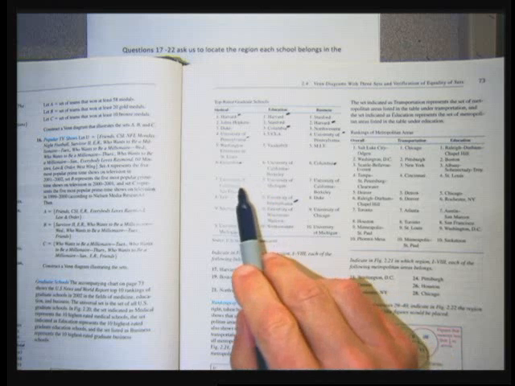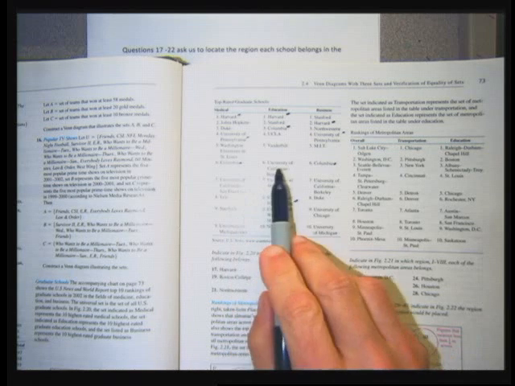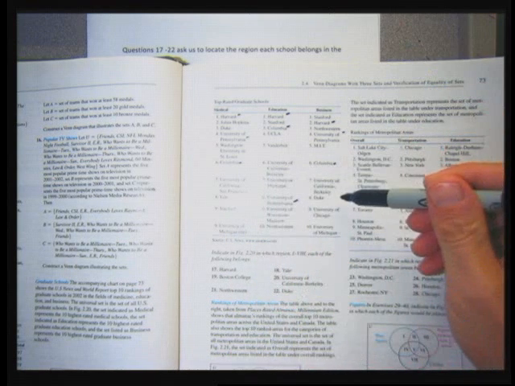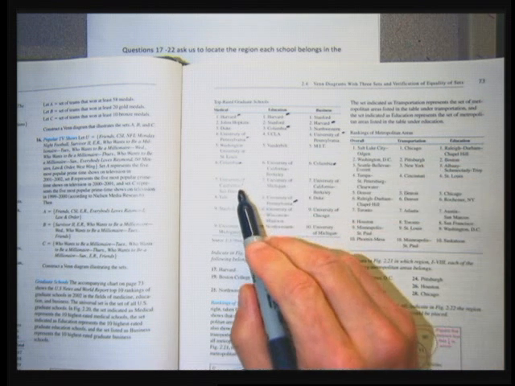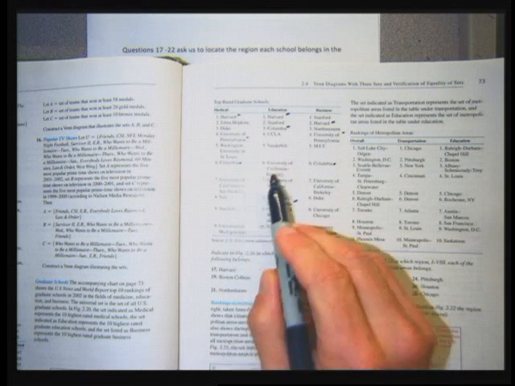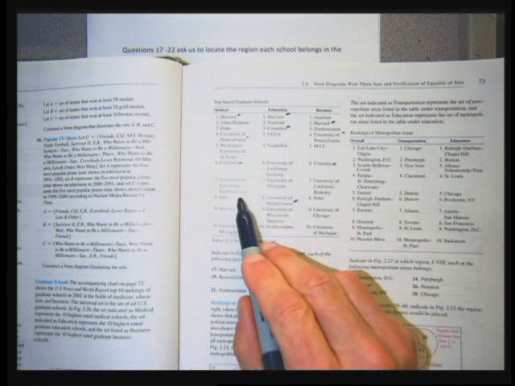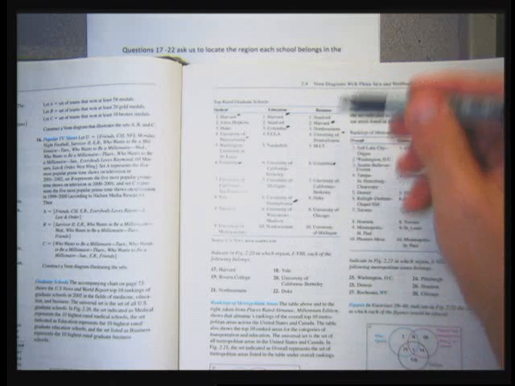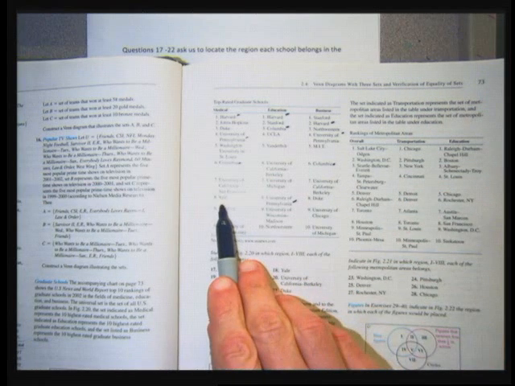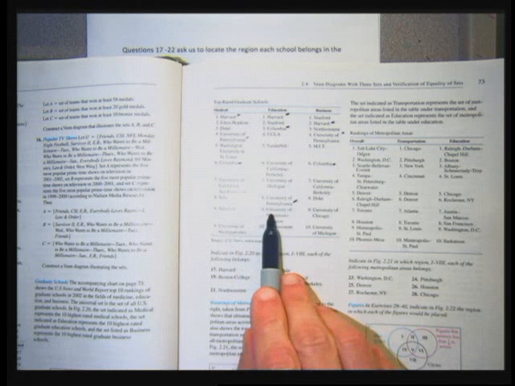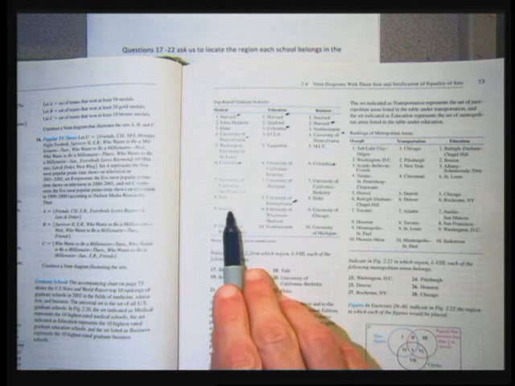University of California has a medical school, it has an education school, and it does have a business program. Oh, this is UC San Francisco, and that's different than UC Berkeley. So UC San Francisco has a medical program, but it doesn't have an education or a business program, so it doesn't belong in the center. Yale has a medical program. It doesn't look like it has an education program, so it doesn't belong in the center.